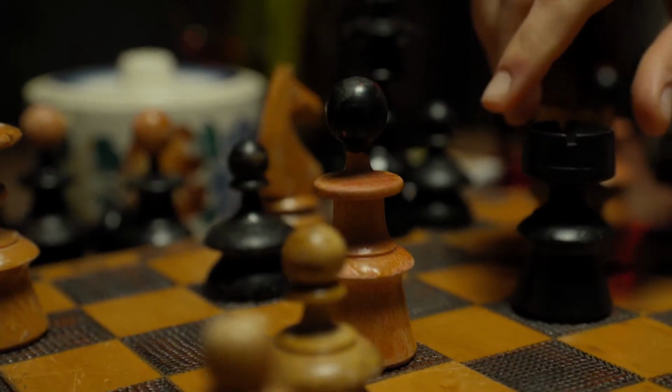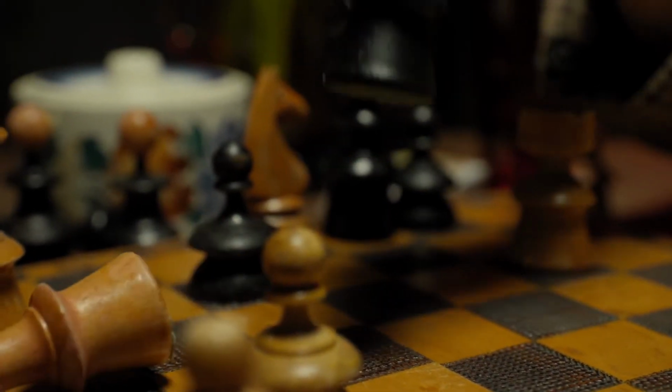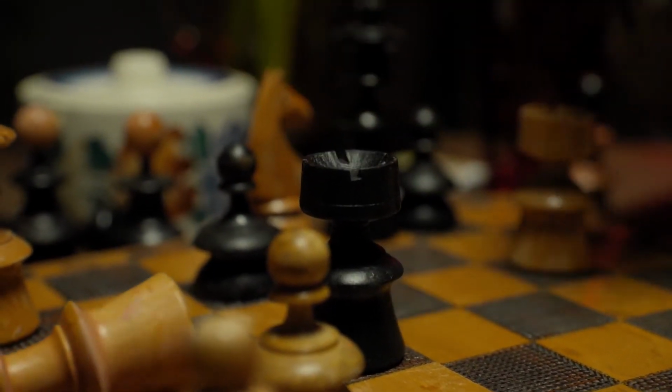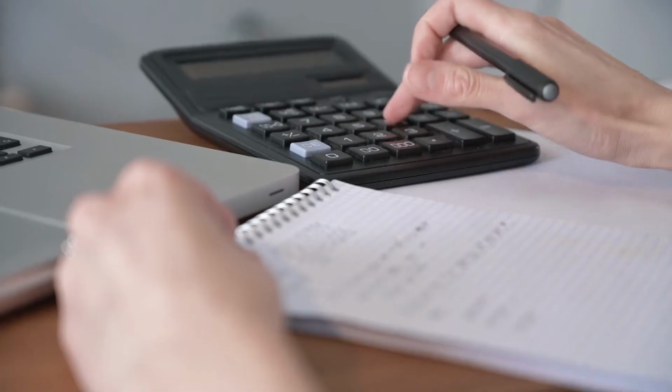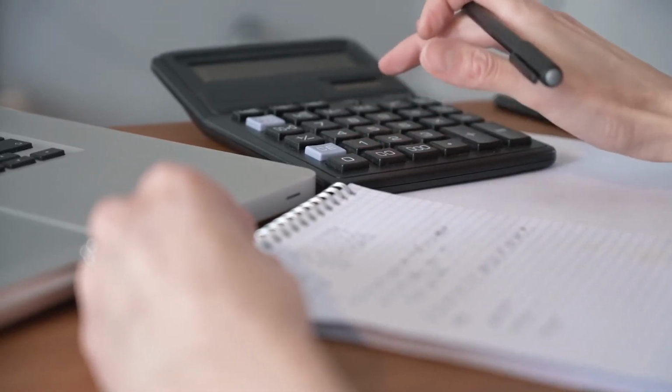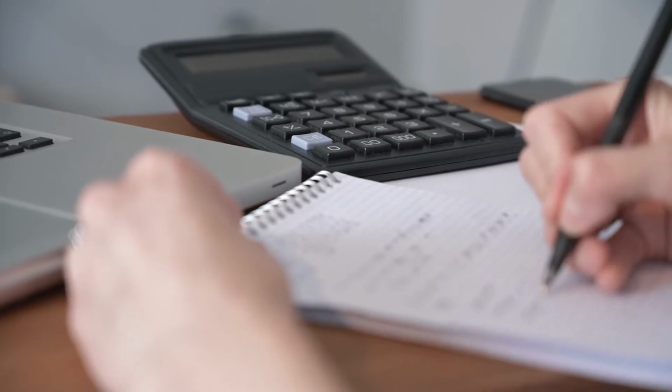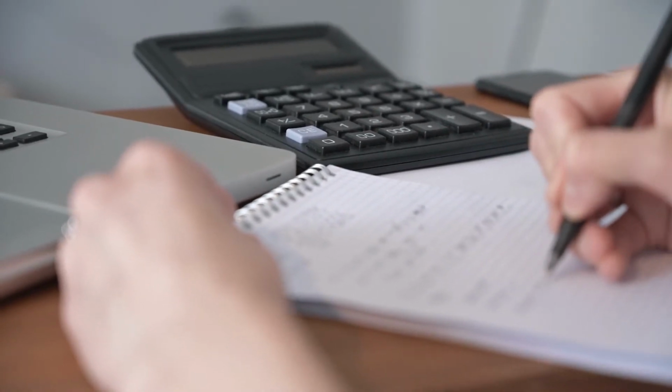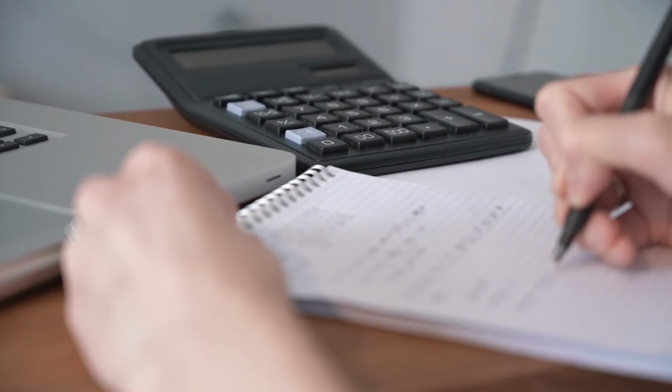So let's start, and before we start looking at the different strategies to pay off your bond in half the time, what we need to look at is how they calculate the interest on your bond. Because once you understand that, then you can start using the strategies to your advantage and use the fact of how they calculate the interest to your advantage.